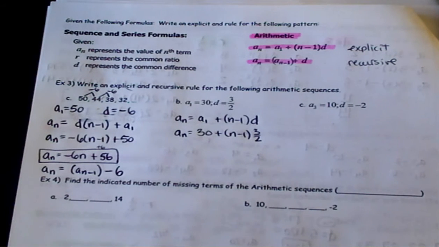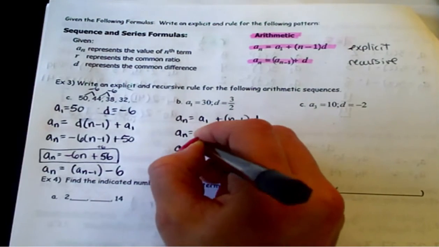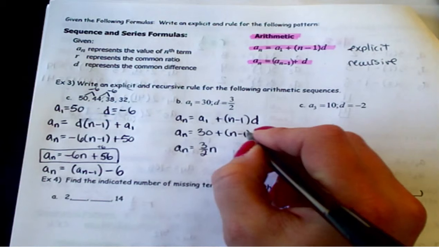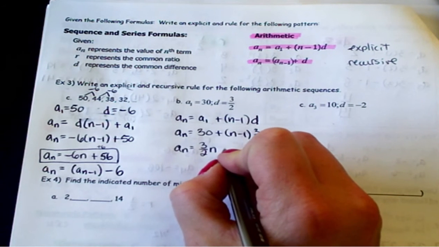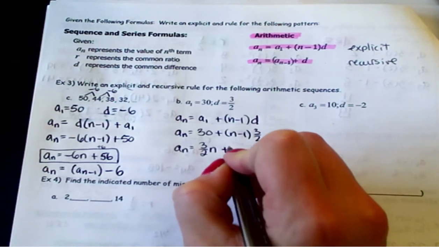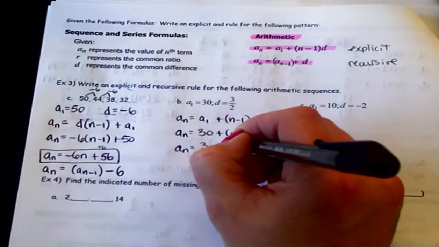Input, output, leave them. Plug in the other numbers. Minus 30 minus 3 halves. 57 over 2? Yeah, 57 over 2.